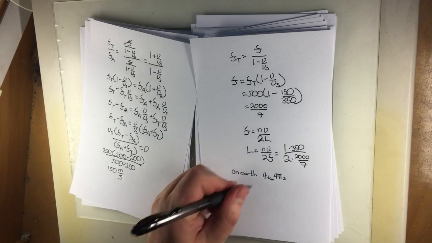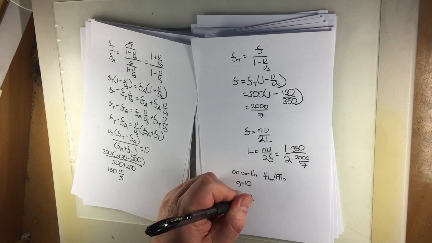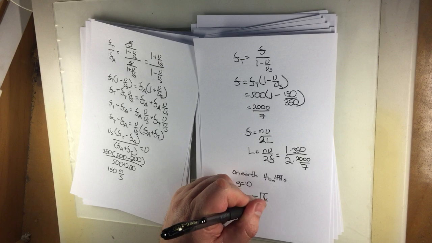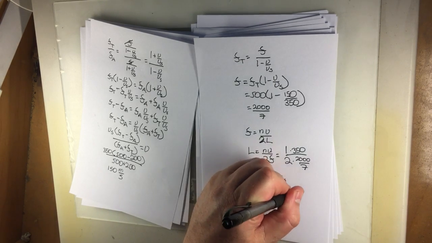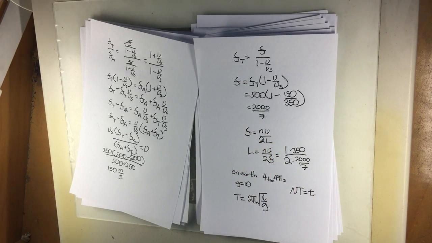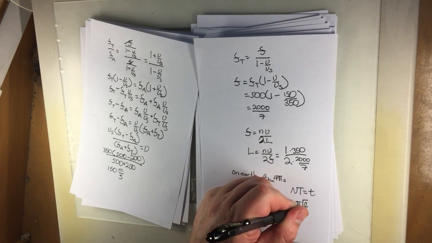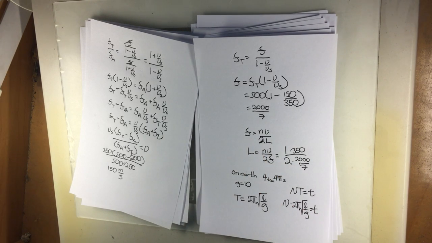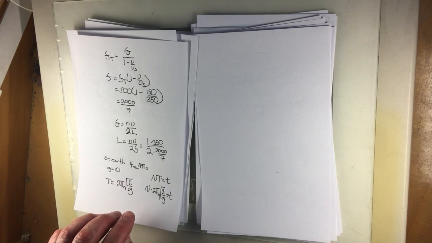So if that is given, on Earth I know that g is equal to 10. Therefore, period is 2 pi square root of L over g. Now, what do I know about the relationship between period, time, and total time? That n times period is total time. So n times 2 pi square root of L over g is equal to T. I know g is 10, I know n is 4, I know the time is 4 pi. Solve for L is probably what I'm looking for.